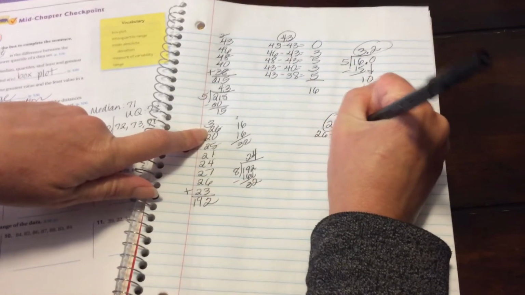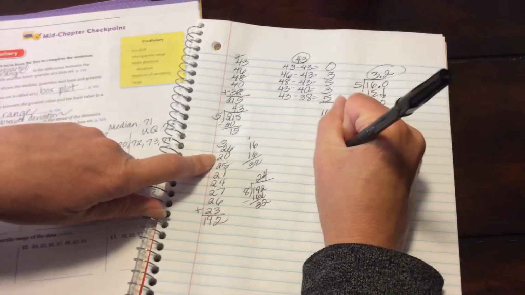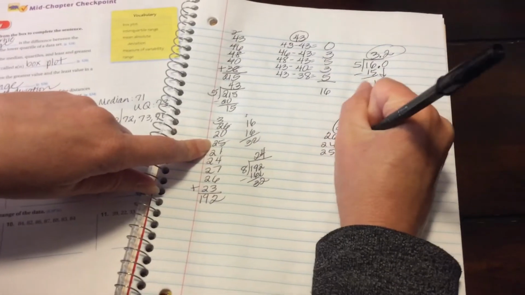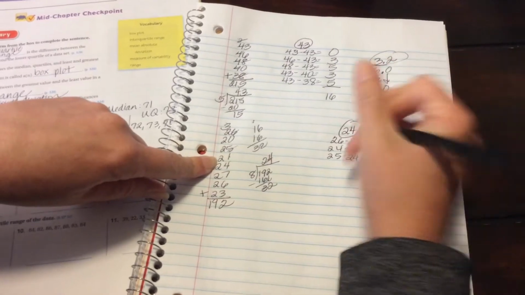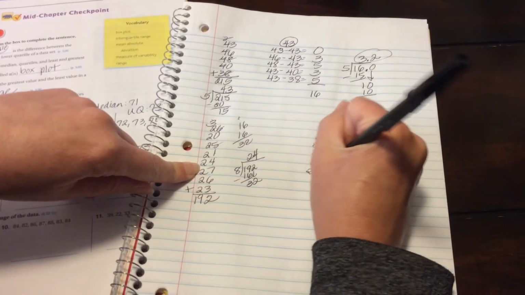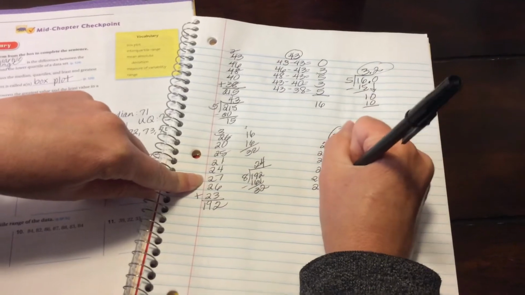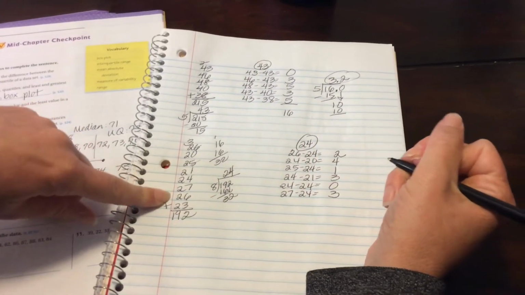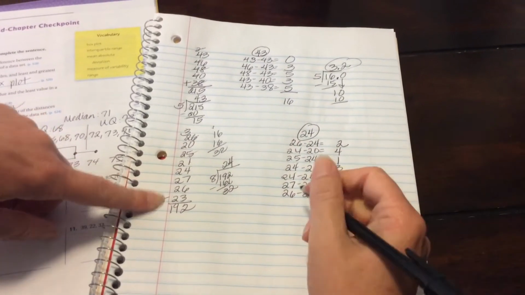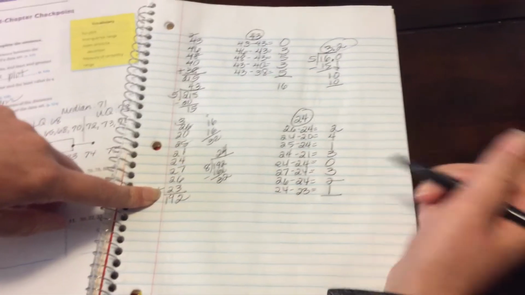So it's 26 minus 24, which is 2. Then it's 24 minus 24, 25 minus 24, 1, 24 minus 21, 3, 24 minus 24, 0, 27 minus 24, 3, 26 minus 24, 2, 24 minus 23, 1. And then I have to add those up.